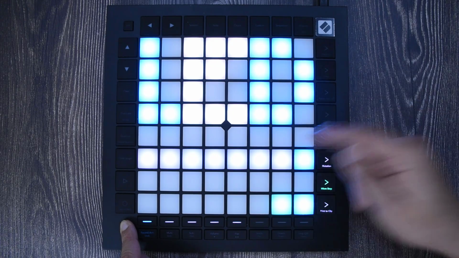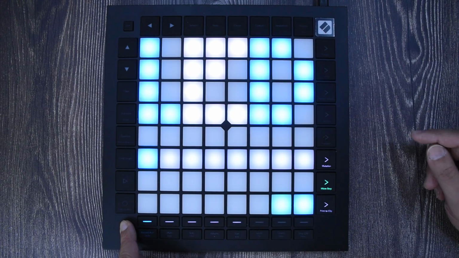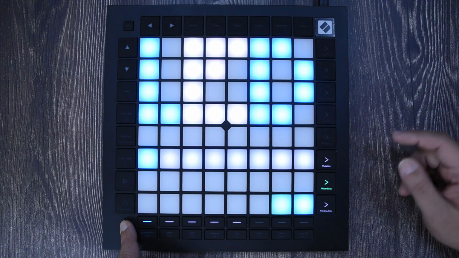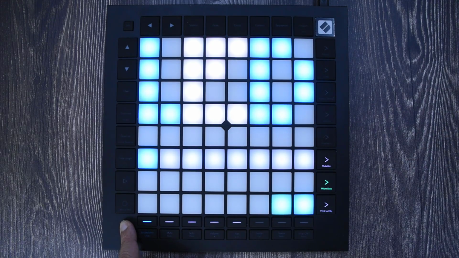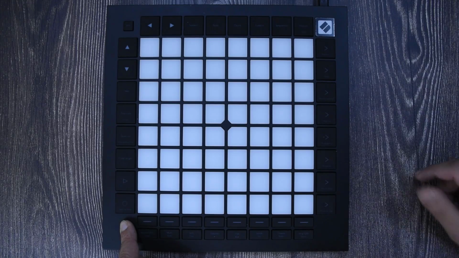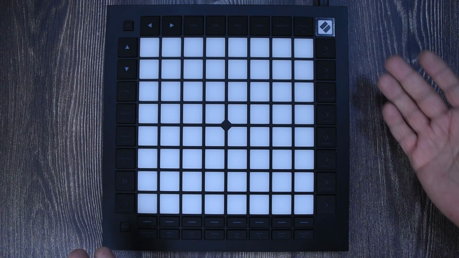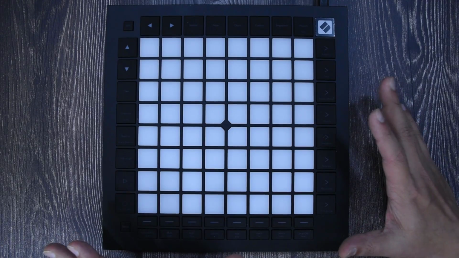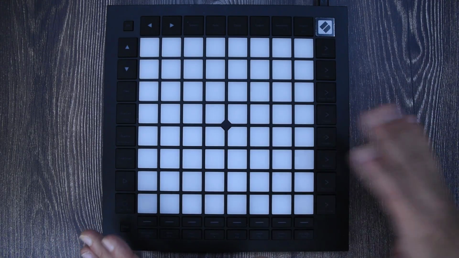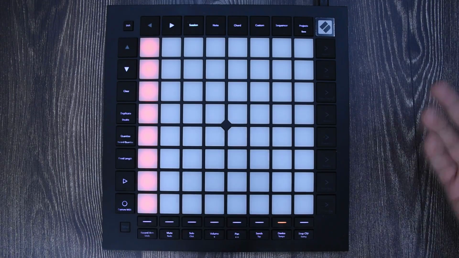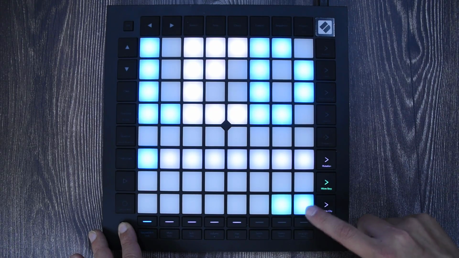There's a different way to adjust the brightness of this. I'm going to go all the way to minimum. And then at the bottom, you have two extra options. So right here, you can turn off the LEDs. This means that when you turn it off, you're pretty much turning off all the LEDs on the device to save energy. As soon as you press something, it's going to go back.